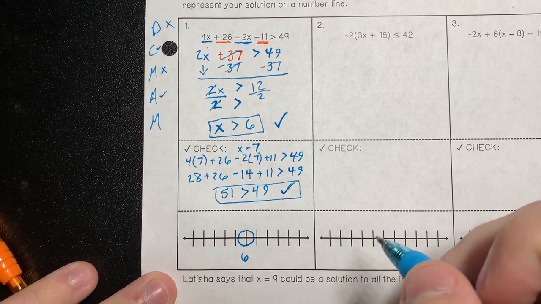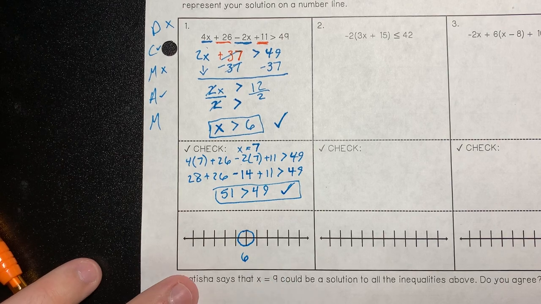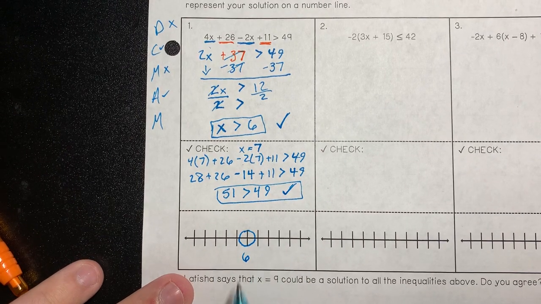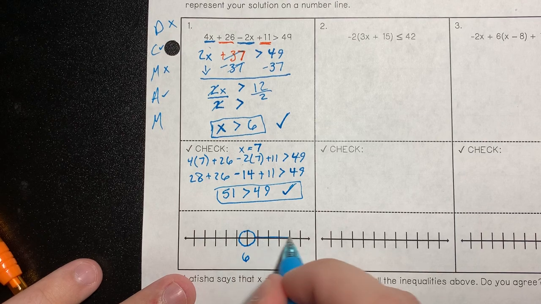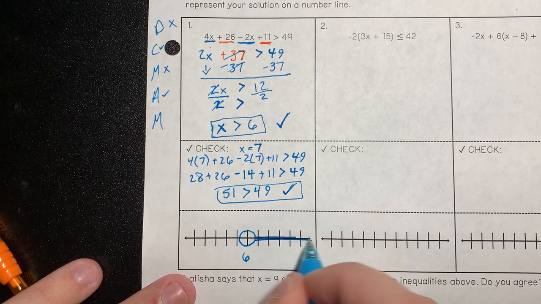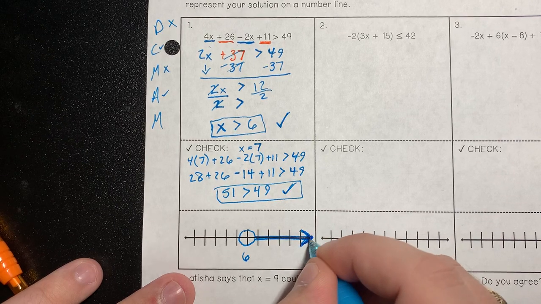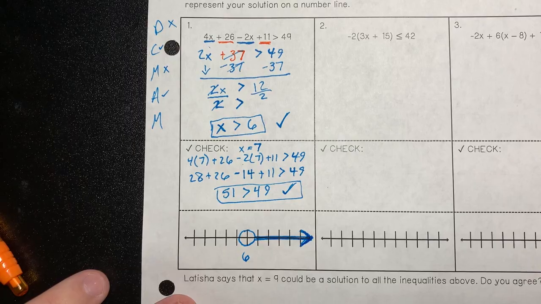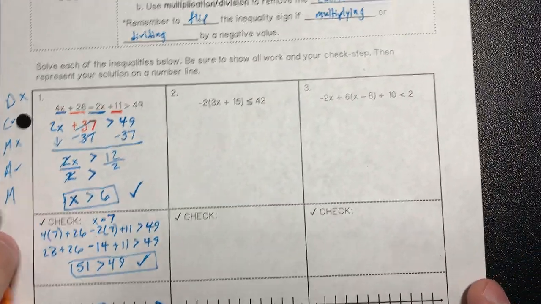And then finally, we have to draw our arrow. Well, if it is greater than 6, everything greater than 6, which way on the number line do I need to go? Do I need to go to the right or go to the left? Which way is getting bigger? It's going to be going to the right. All right. So I can just draw an arrow pointing to the right. And that is going to be our answer on how to graph it, all right? So now I'm going to go over just one more. I'm going to go over number 3.